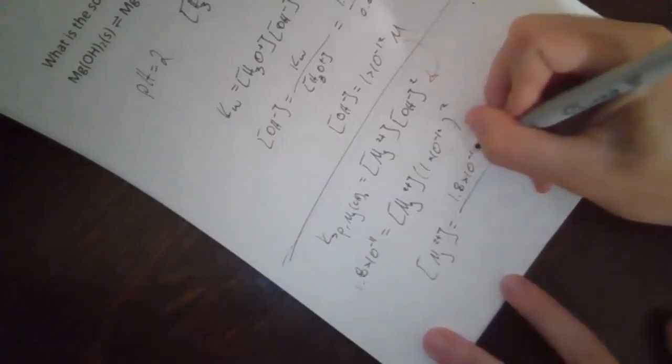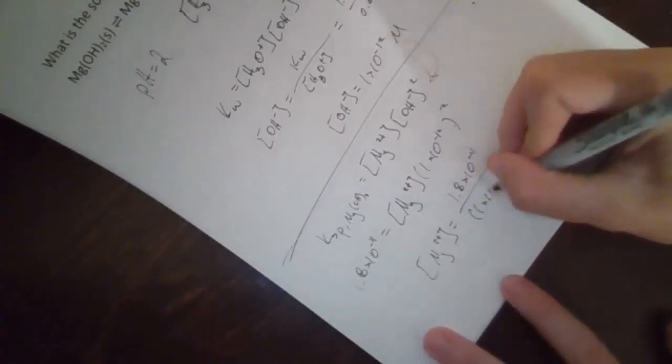We can also plug in a value for Ksp. We would get 1.8 times 10 to the negative 11 is equal to the concentration of magnesium that needs to be in there, times 1 times 10 to the negative 12 squared. Or the concentration of magnesium in this solution needs to be 1.8 times 10 to the negative 11 divided by 1 times 10 to the negative 12 squared, which is equal to 1.8 times 10 to the 13th molar.